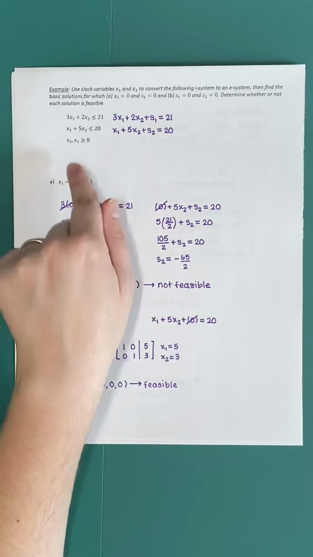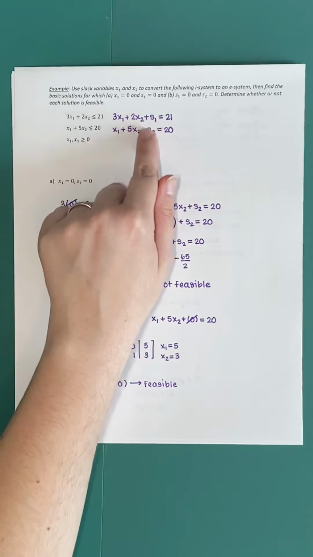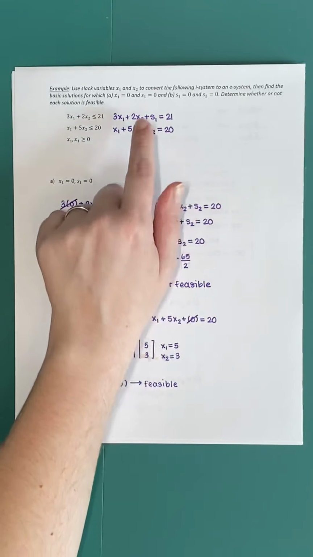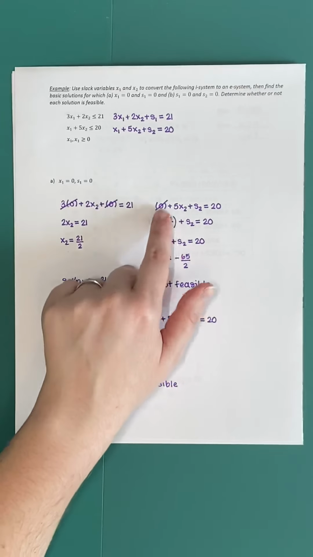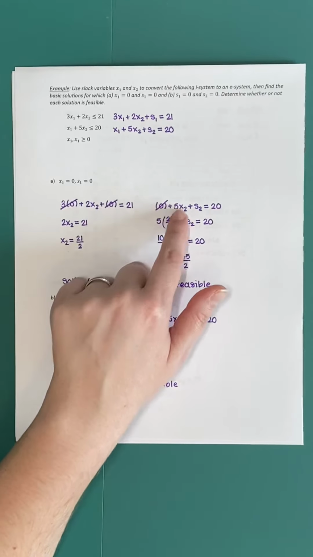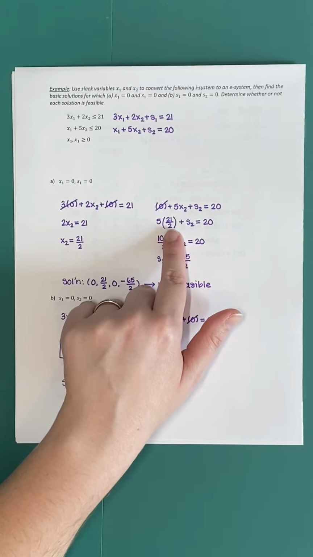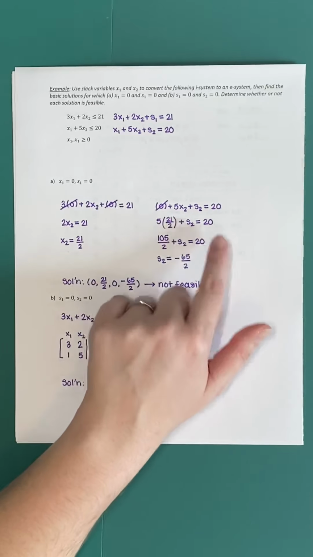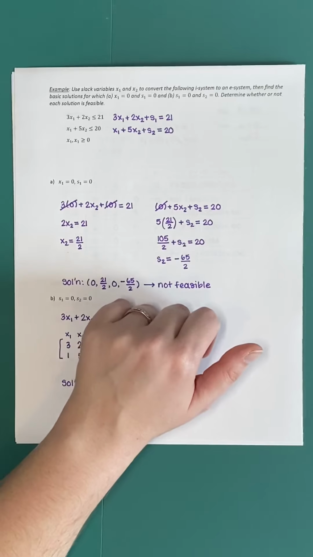So x1 was given, and then we just solved for x2, which now leaves that second slack variable that we need to solve for. So x1 was 0. That cancels out, leaving us just with the remaining 2 terms. I'm going to sub in the value that I determined for x2, which was 21 over 2. Plus our slack variable is equal to 20. So now notice we have 2 constants, we only have 1 variable.